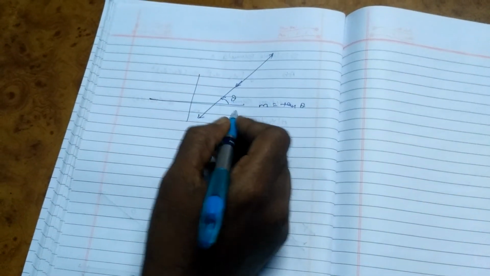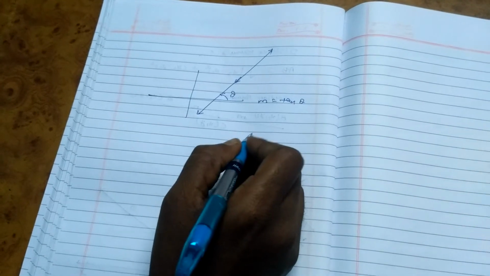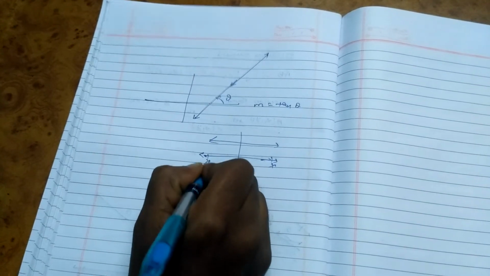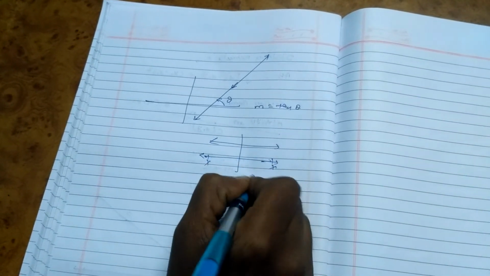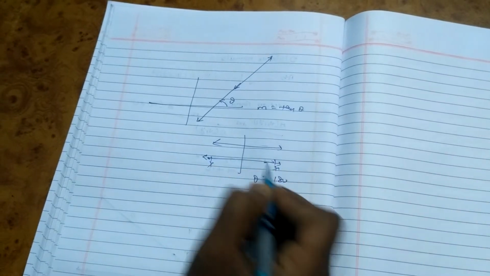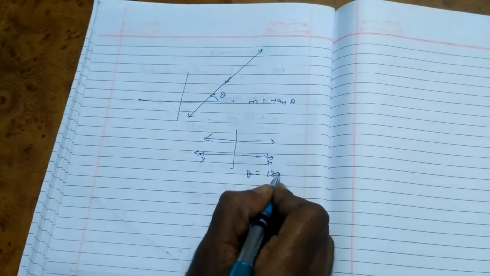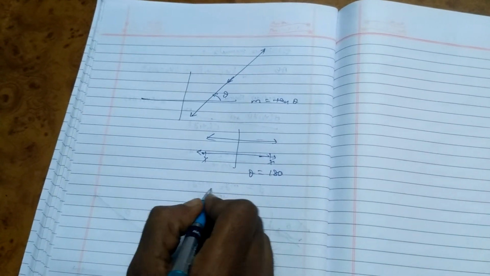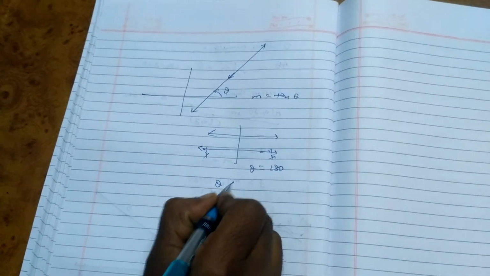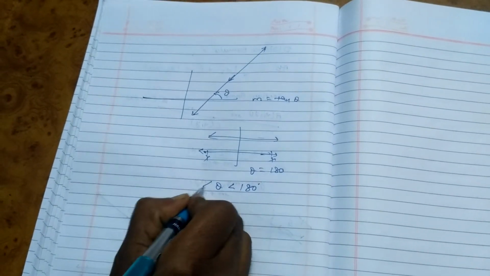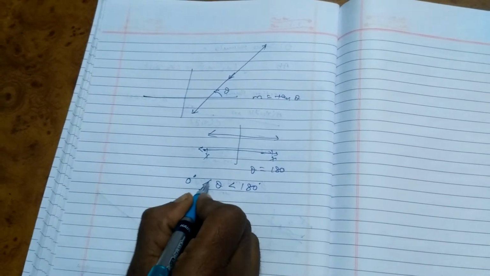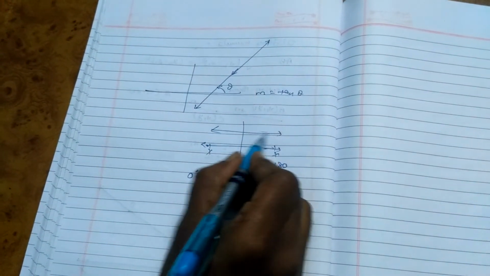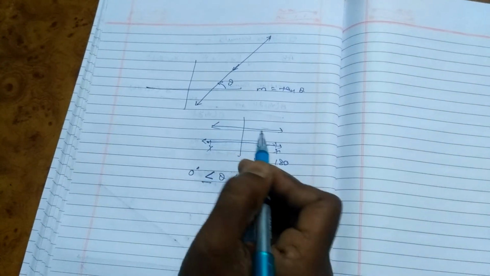Now this theta could be maximum 180 degrees if a line becomes parallel to the x-axis, or we can say 0 degrees. So theta lies between 0 degrees and 180 degrees.